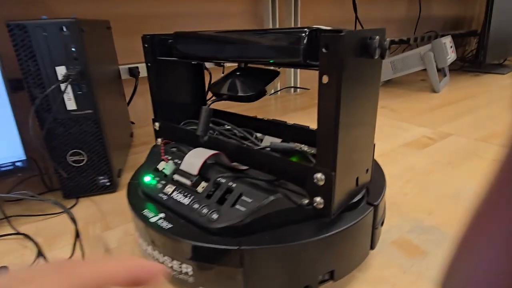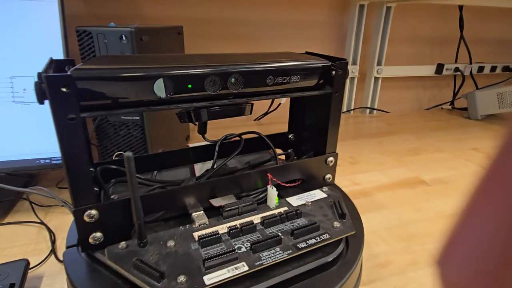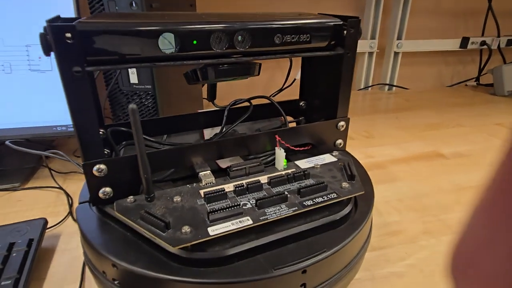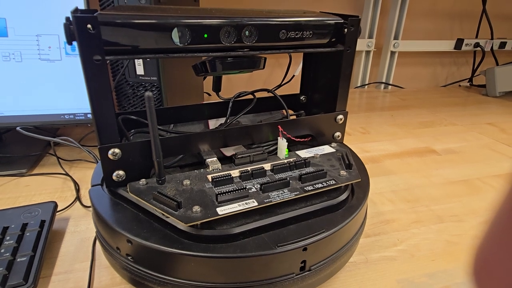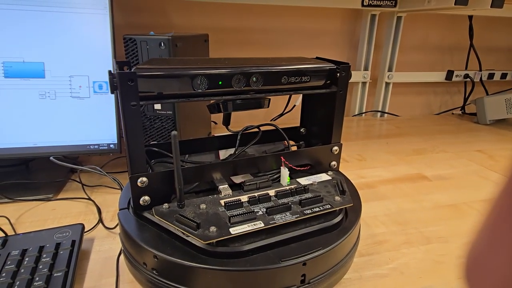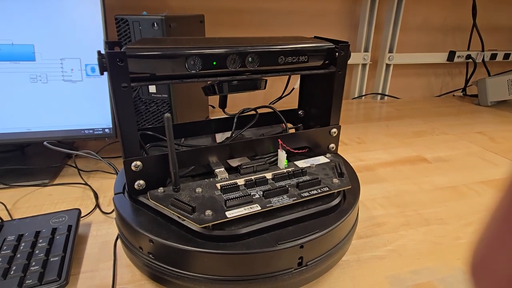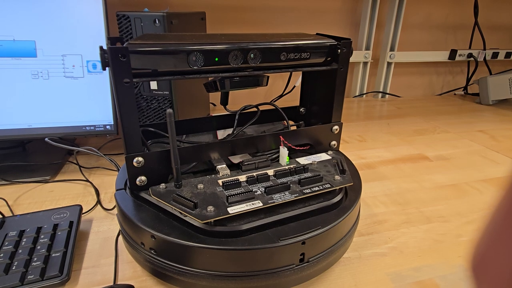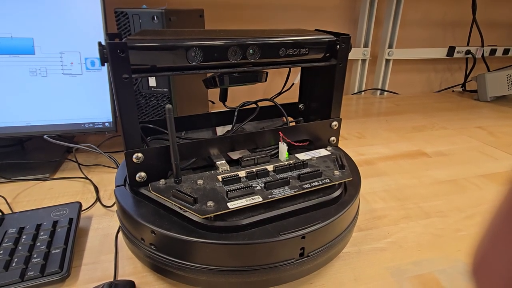And these guys, as you know, they have a Kinect on them. So they can give you images as well as range data between 0.5 meter to 5 meters. The camera gives you images with 480 by 640 pixels. The field of view for your camera in the horizontal direction is 57 degrees.